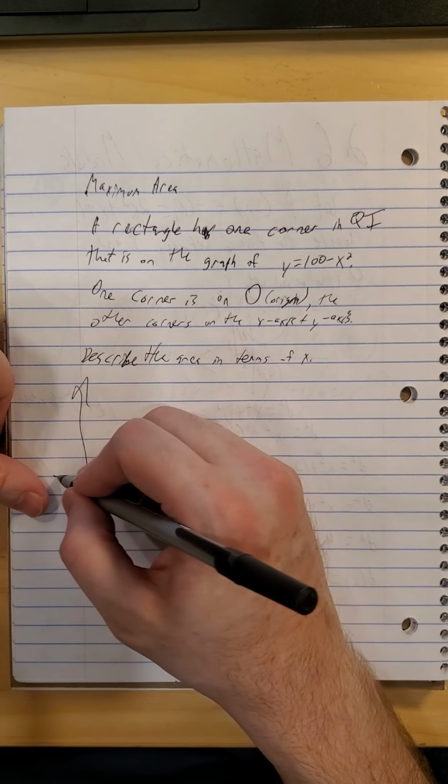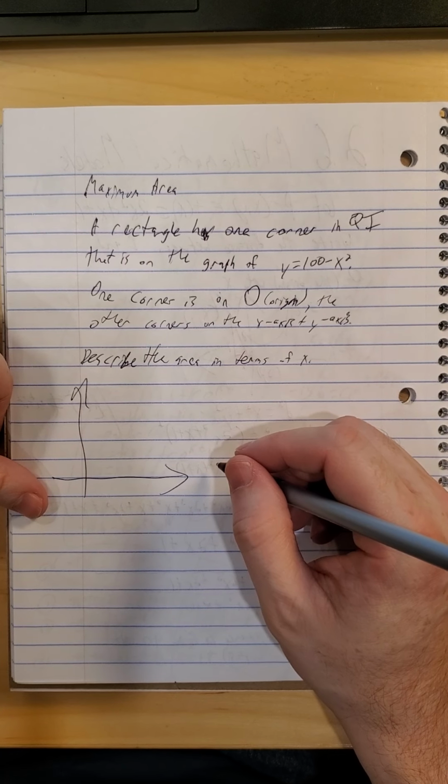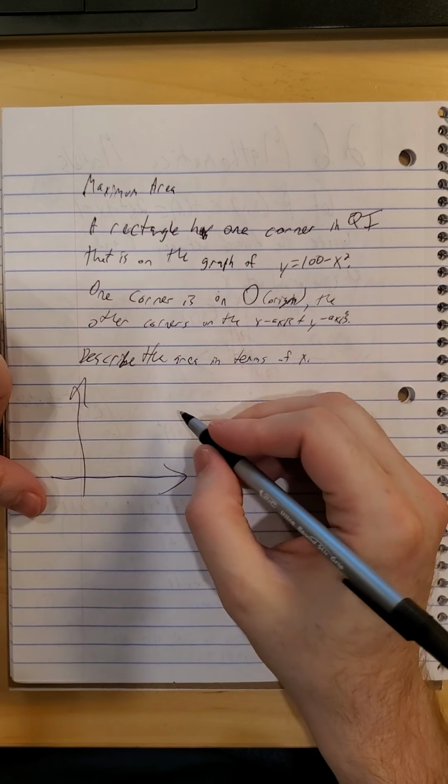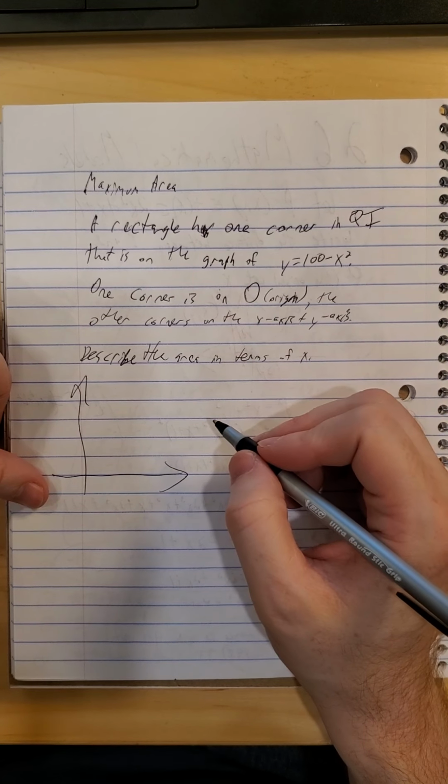Alright, so we want to find a way to describe the area in terms of x, and then we'll use that to find the maximum area. Well, approximate the maximum area.